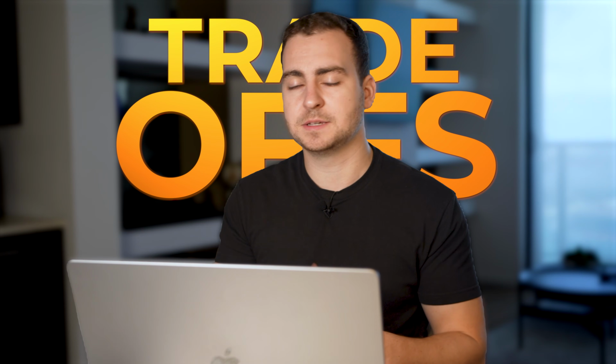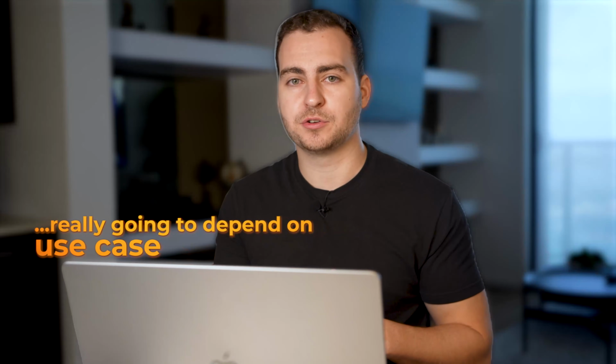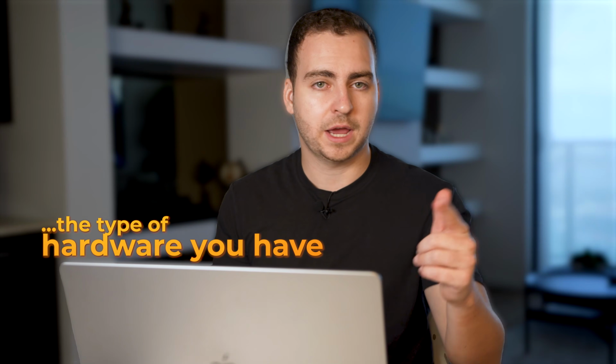Now, I am going to explain this extremely in depth because there are some trade-offs. You need to pick the correct local model, and not everyone should be running local models. It really depends on your use case, what you're looking for, security, and then obviously the type of hardware you have. Anyways, let's dive in.